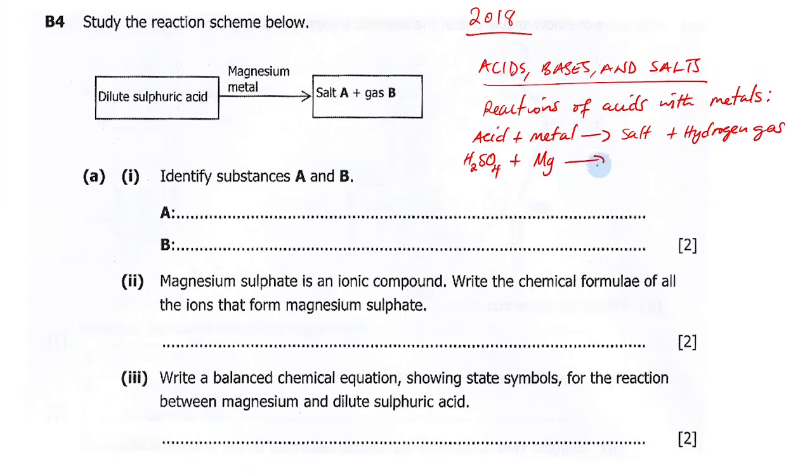So these reactions between acids and metals are displacement reactions. Magnesium displaces the hydrogen. Where there is hydrogen here, there will be magnesium. The sulfate radical remains the same, and the hydrogen comes out as a gas. Basically, this is the equation here.